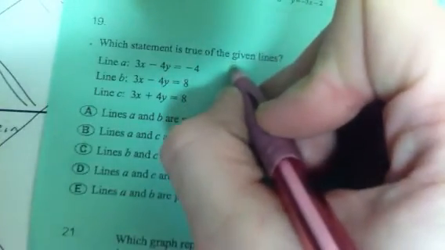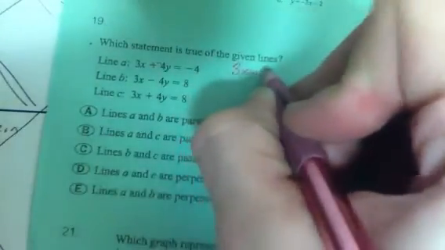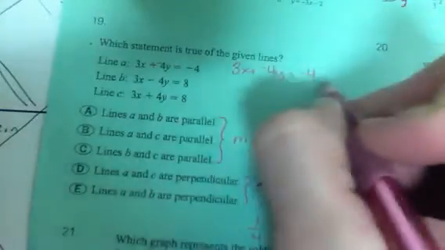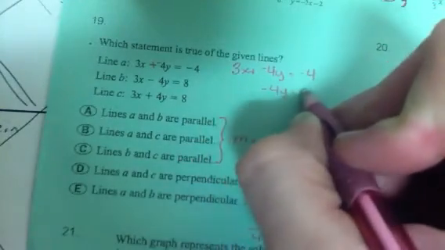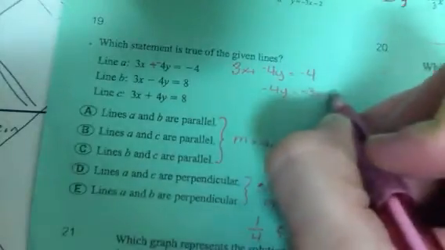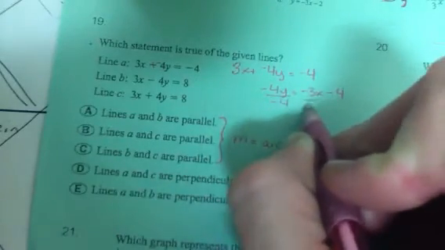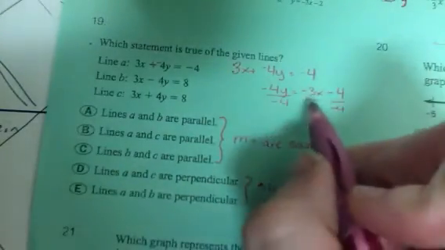So if we look at line A, I have 3x, I'm going to do keep, change. So 3x plus -4y equals -4. To get y alone, I'd have to subtract 3x from both sides. So I'd end up with -4y equals -3x, because I took away 3x, and I also have a -4. To get y alone, I need to divide by -4 to the whole side. So both parts need to get divided by -4.